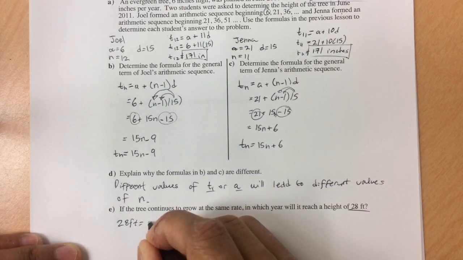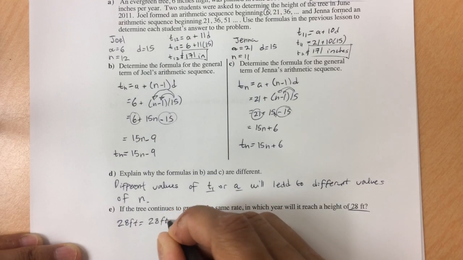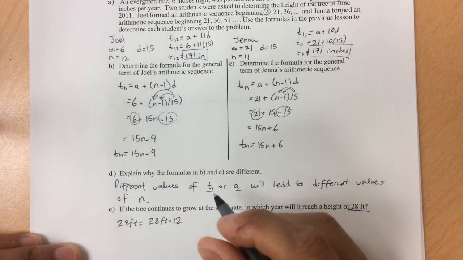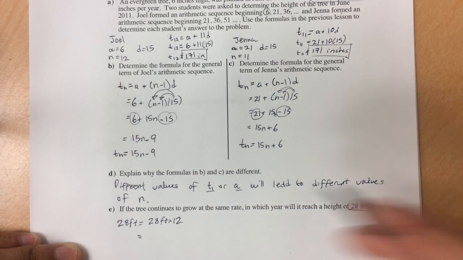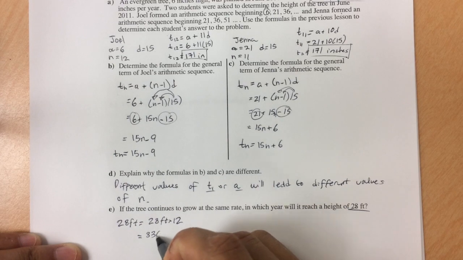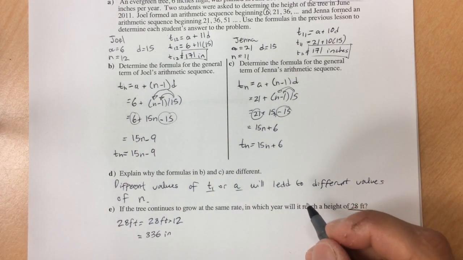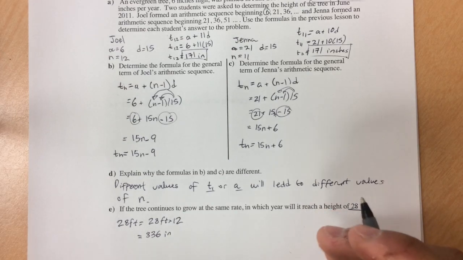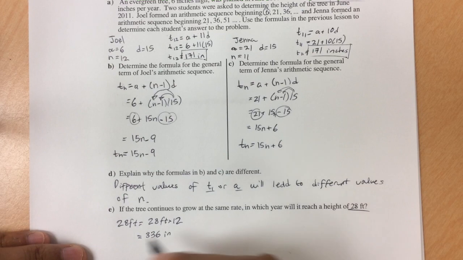So there are 12 inches in 1 foot, which means in 28 feet, we need to multiply by a factor of 12 to give us 336 inches.